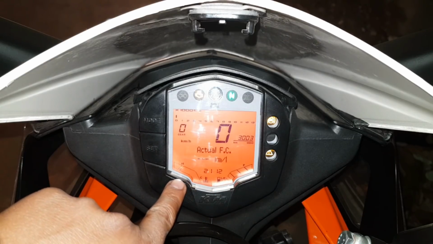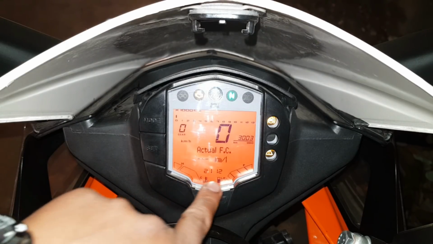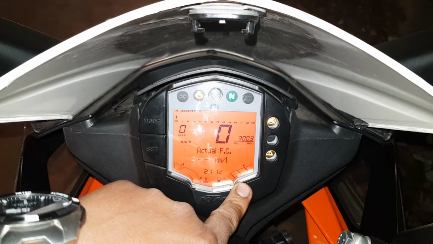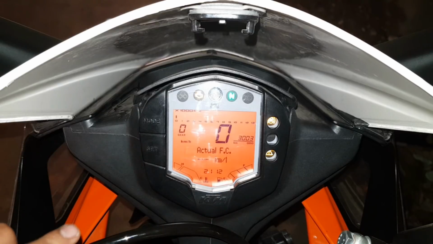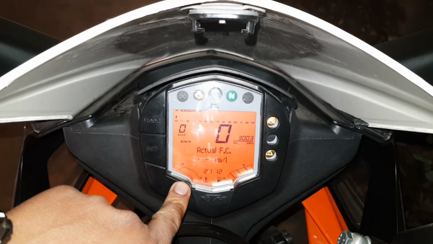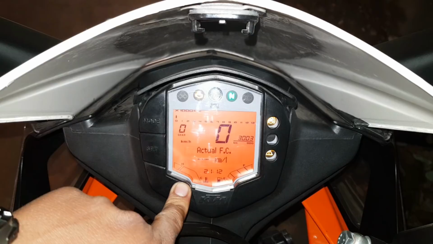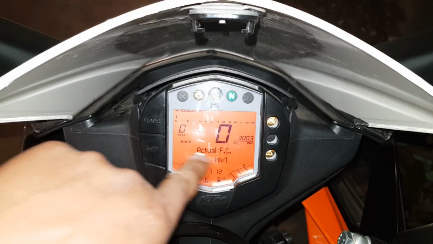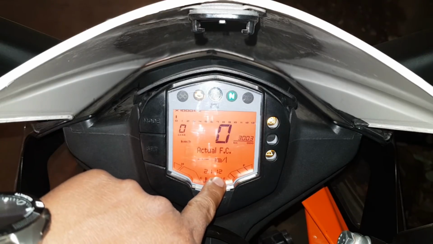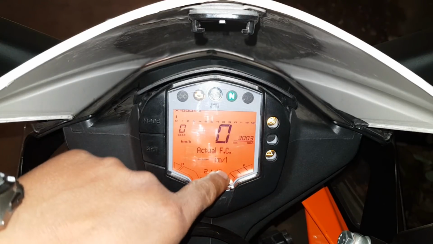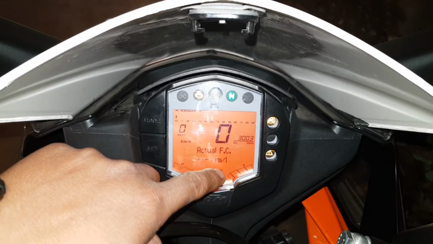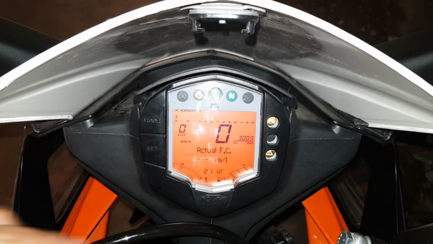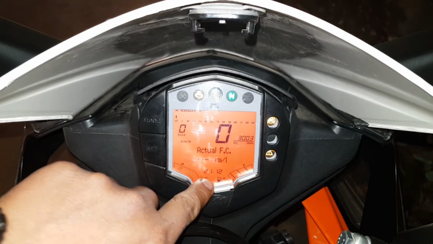On the left hand side of the clock is the coolant temperature, and on the right hand side of the clock is the fuel level indicator, or fuel level gauge. The coolant gauge consists of 13 bars, and when you reach more than 11 bars, it shows high coolant temperature. With the fuel level, when it is 2 or less than 2 bars, it shows low fuel level.